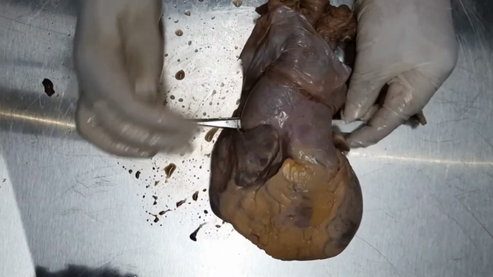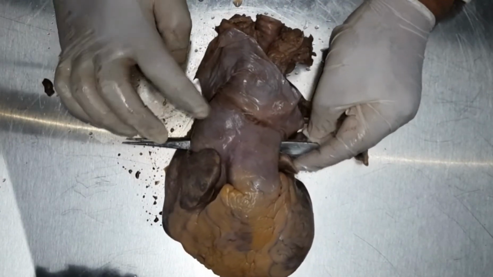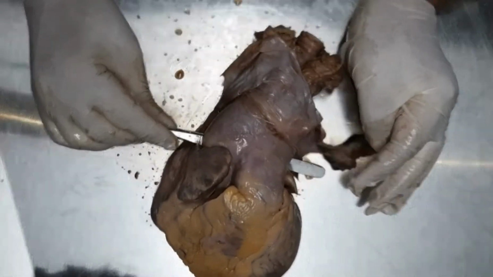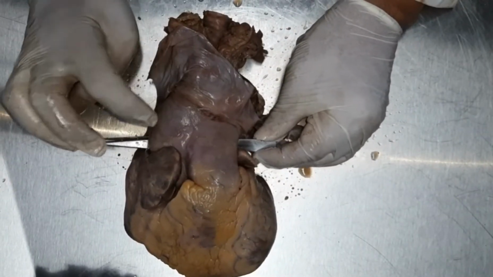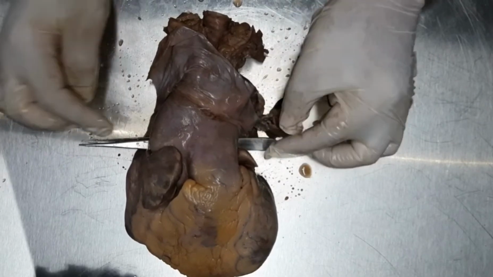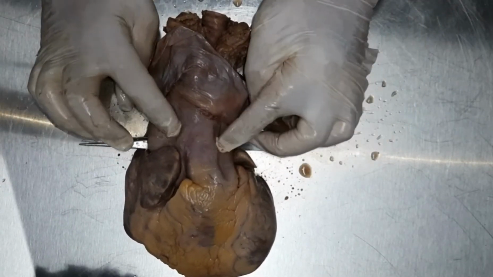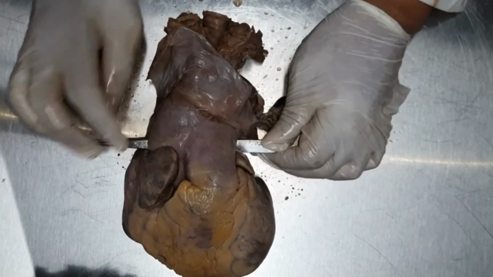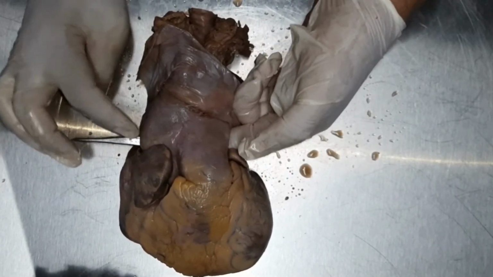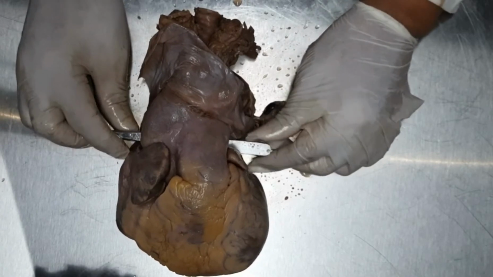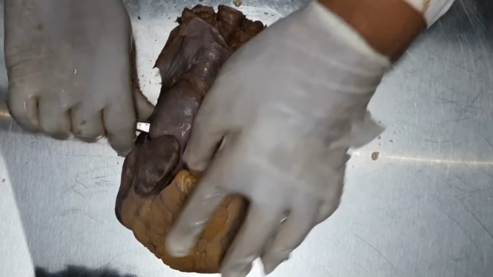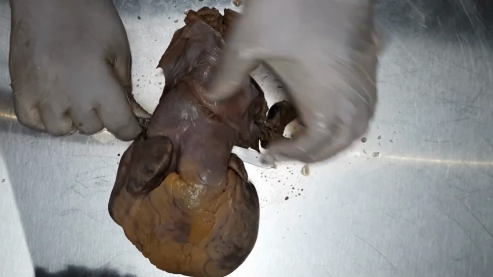This shows the oblique sinus, and as I told you about its applied importance, the heart-lung machine is attached here. First we have to tie the atrium, aorta and the pulmonary trunk by passing a finger deep to that in the transverse sinus, and then the heart-lung machine is attached to the pulmonary trunk and to the aorta.